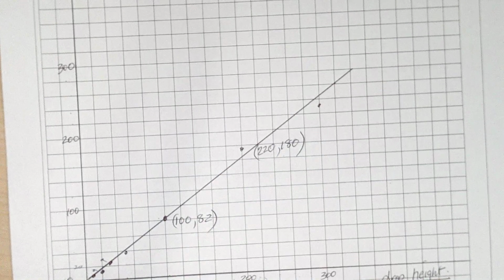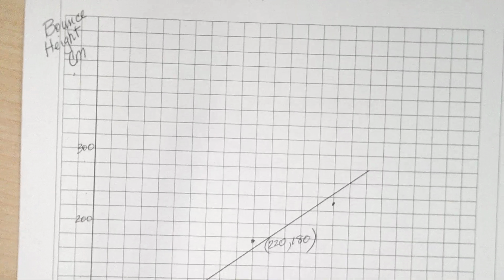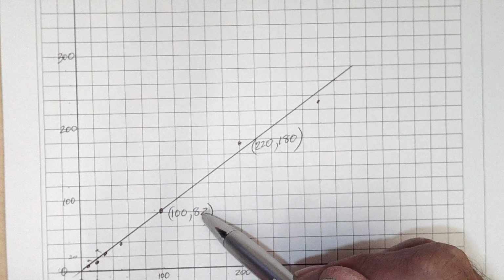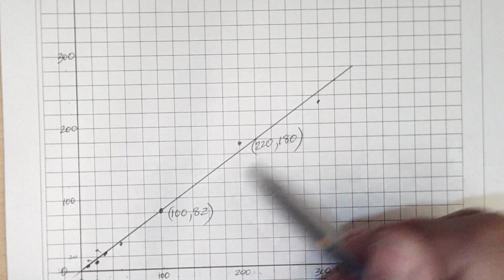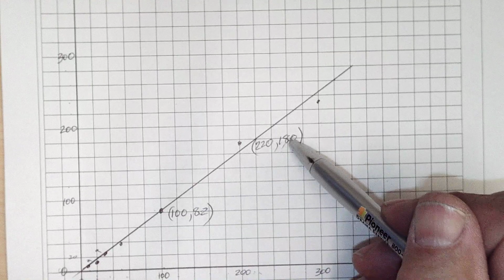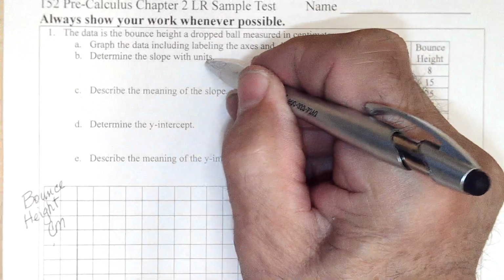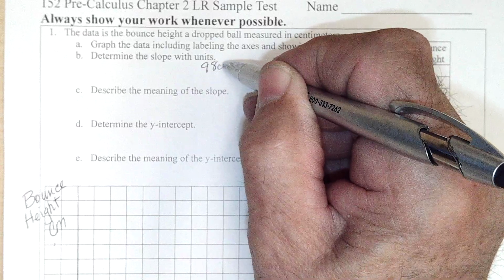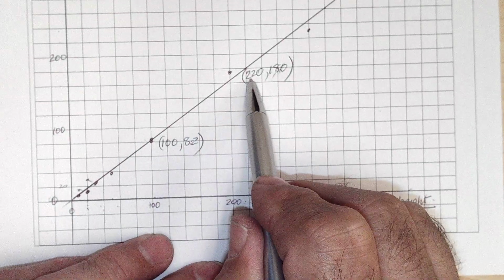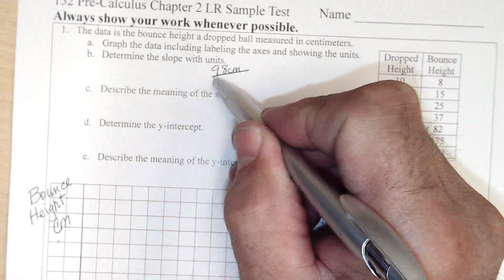Again, which points you pick will make a difference in this, but your answer should be close to what I get here. So it went up roughly 100. It went up 98. The rise is 98 centimeters. Over the run, it went from 100 to 220. That's 120.